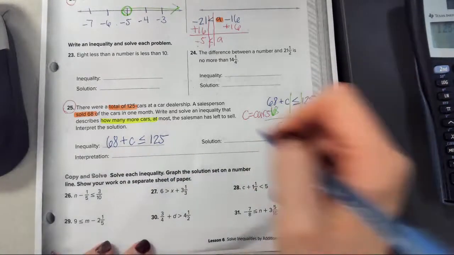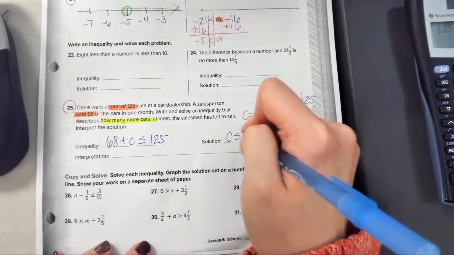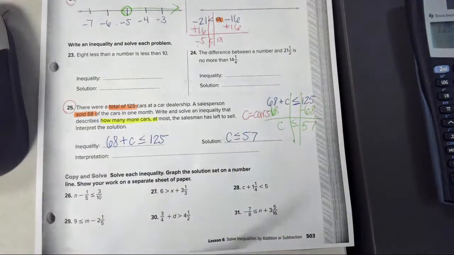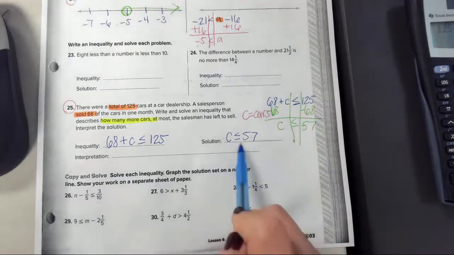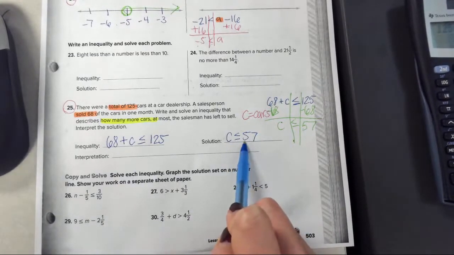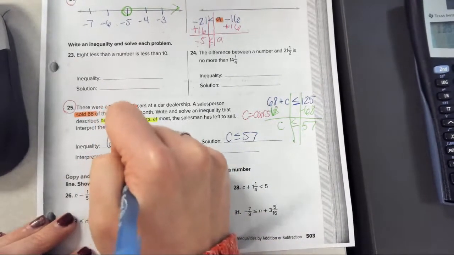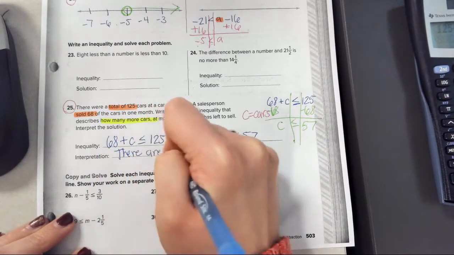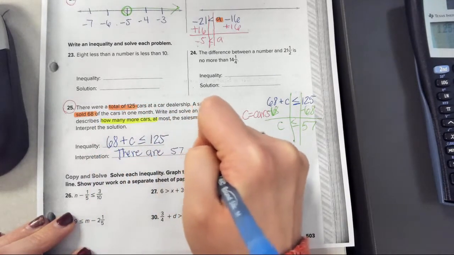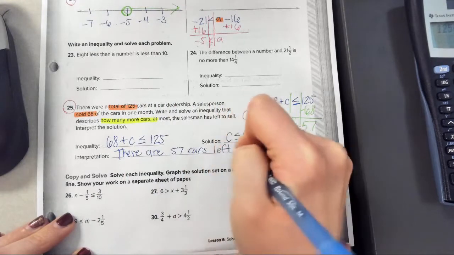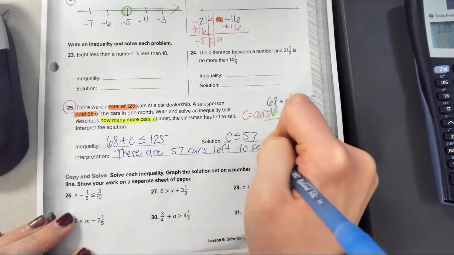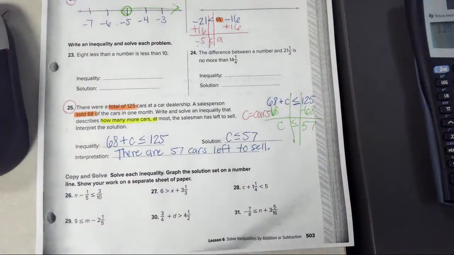So here we have C is less than or equal to 57, and the interpretation just wants to know, what does that actually mean? So that means there are 57 cars left to sell. So the key to working on story problems is always to figure out what you're trying to find and what you know first, and then to work from there.